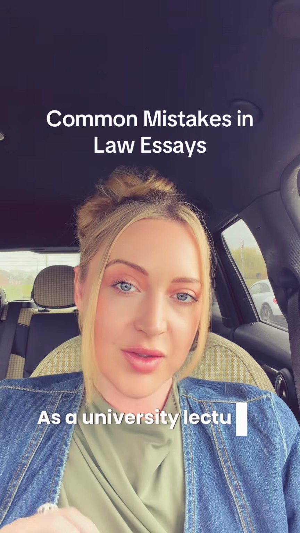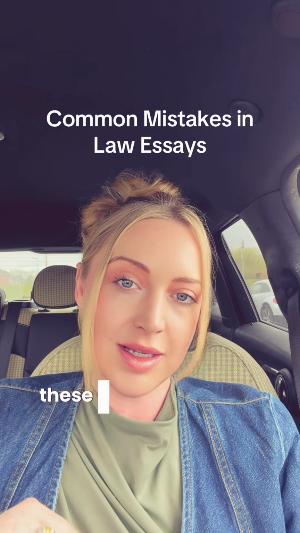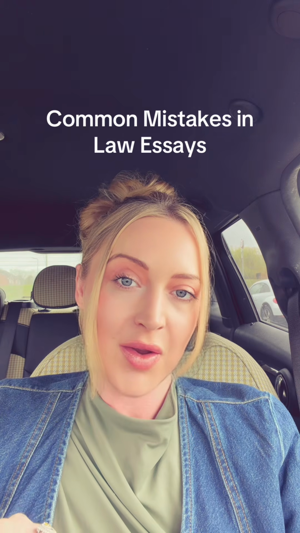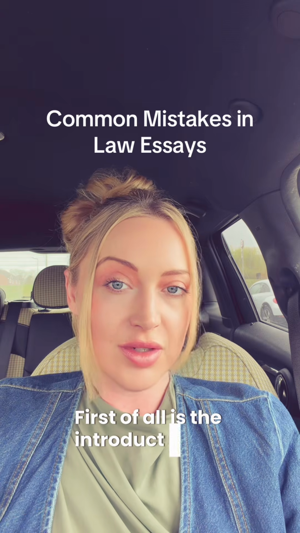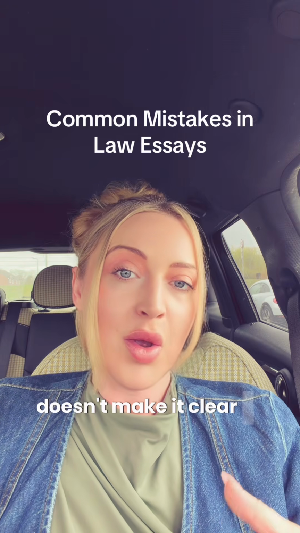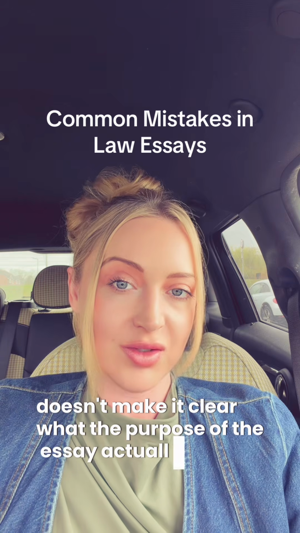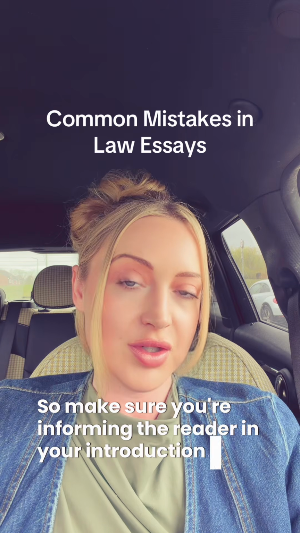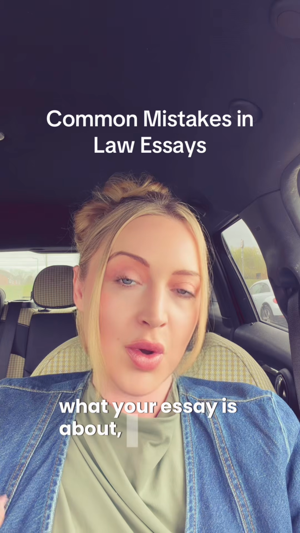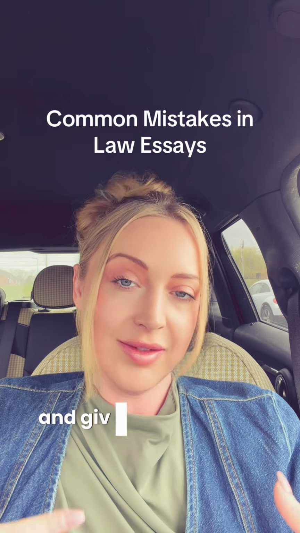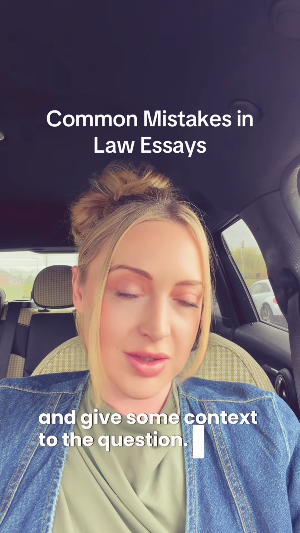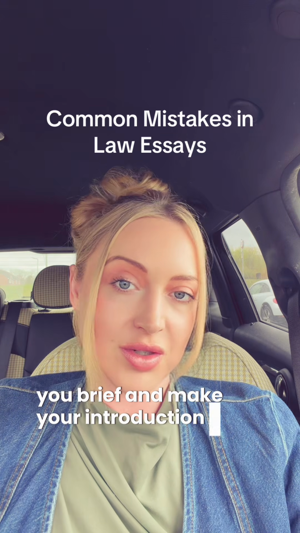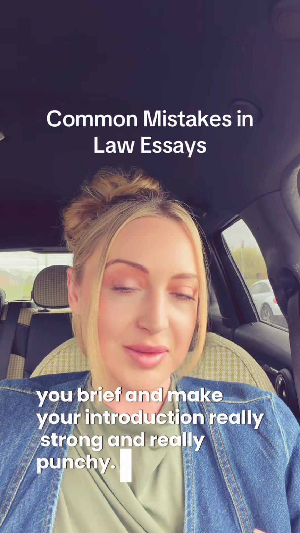As a university lecturer of over 11 years, these are the common mistakes that I see students make in an essay. First of all, the introduction doesn't make it clear what the purpose of the essay actually is. So make sure you're informing the reader in your introduction what your essay is about, what the nature of it is, and give some context to the question.